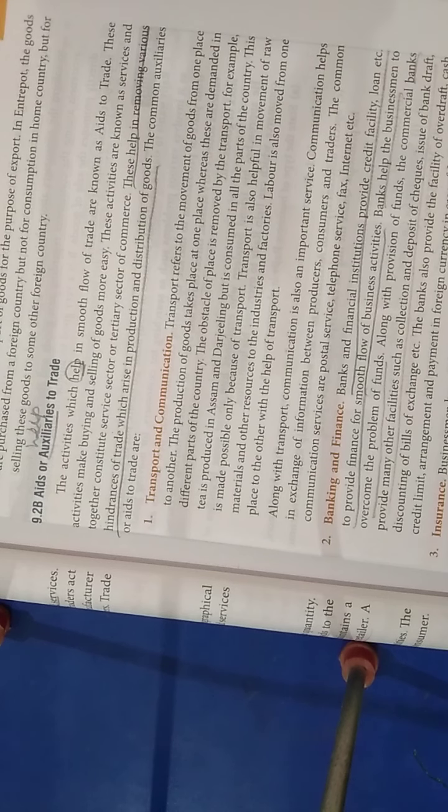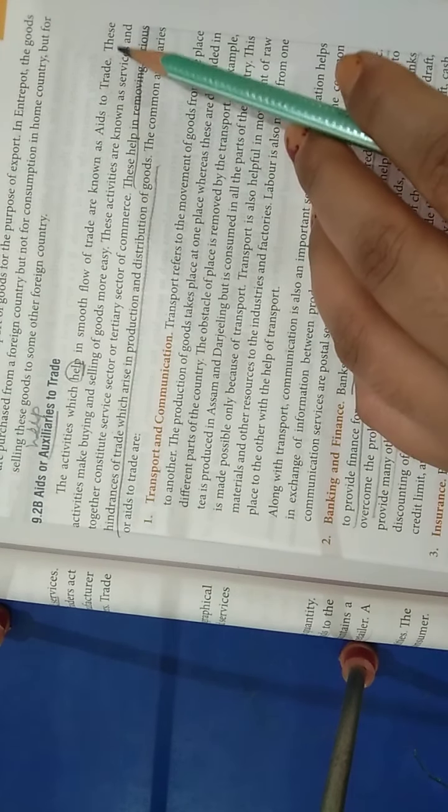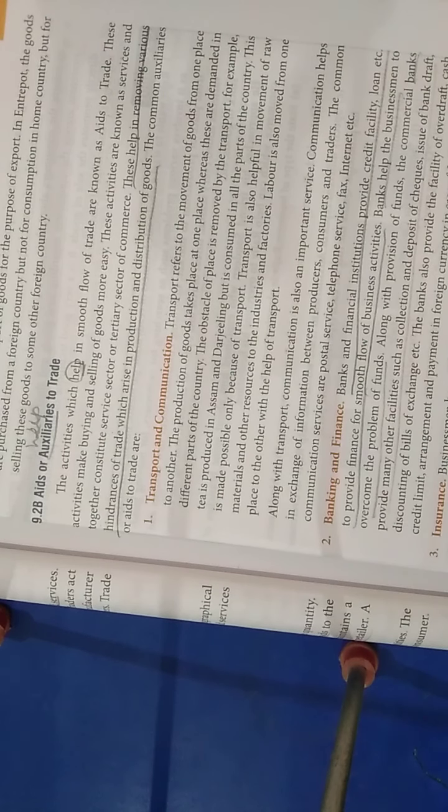So in trade there are some activities which help the trade become easier, with a more smooth flow. That is known as aids to trade. These activities make buying and selling of goods more easy.